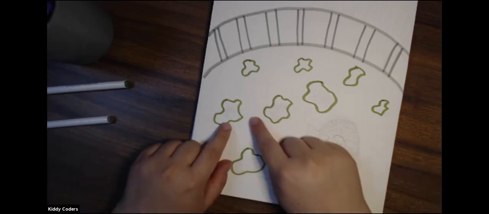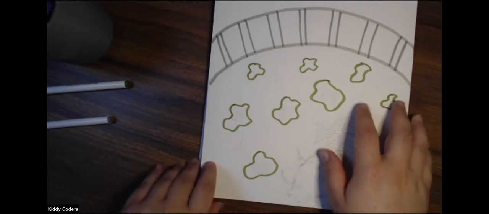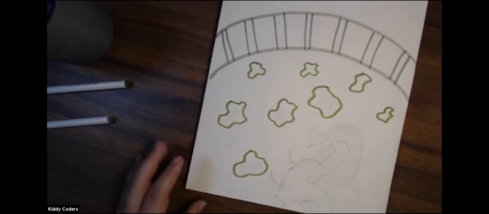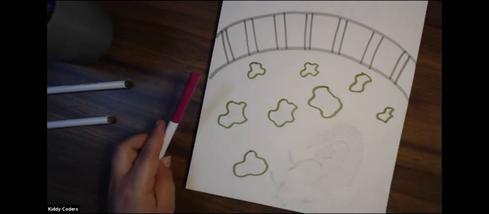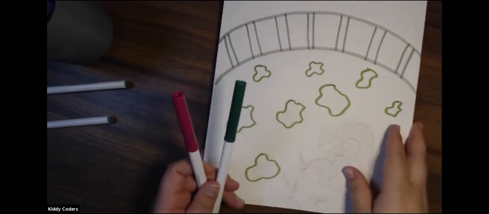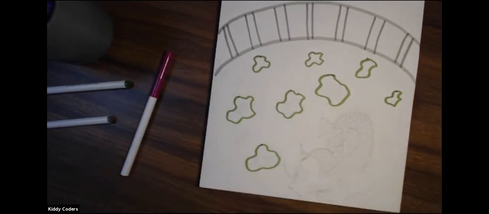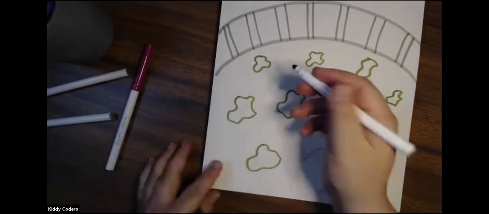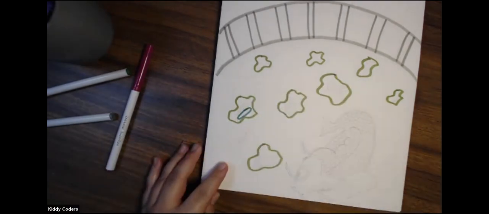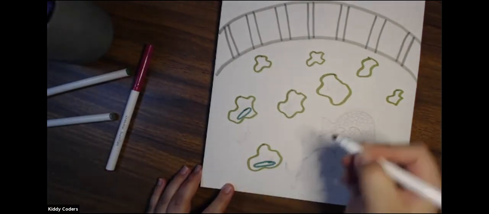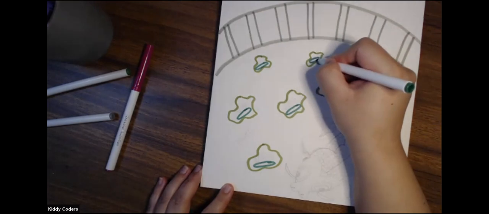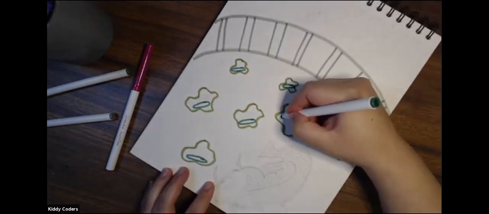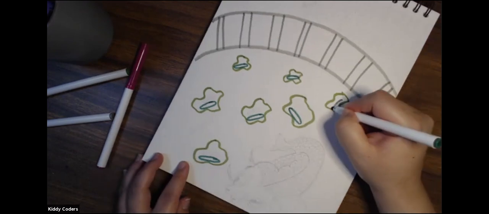Perfect. So now inside of our lily pads, we are going to add our water lilies, and our water lilies are going to be very bright and colorful. So I am going to use pink, and I am going to use dark green for my water lilies just to show you. So we are going to create an oval, and then we are going to create a flower. So a long rounded oval in each of our lily pads, friends. A long rounded oval, and we're just going to keep doing that with all of our lily pads.